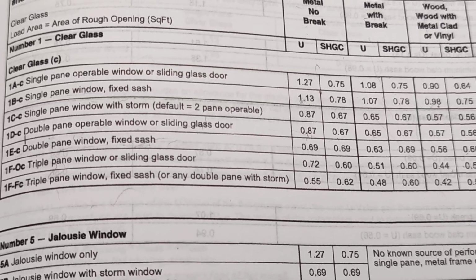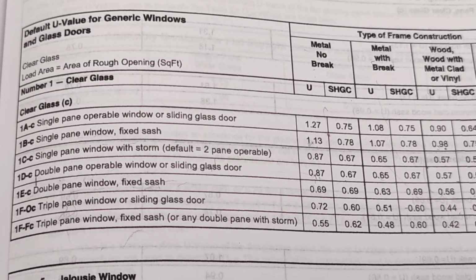Clear glass, single pane, clear glass. Clear.